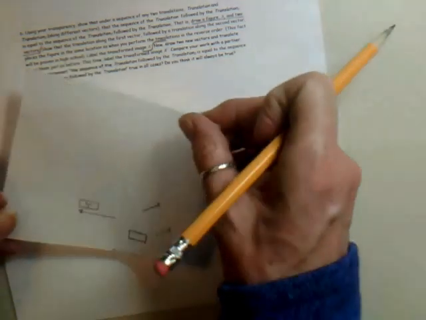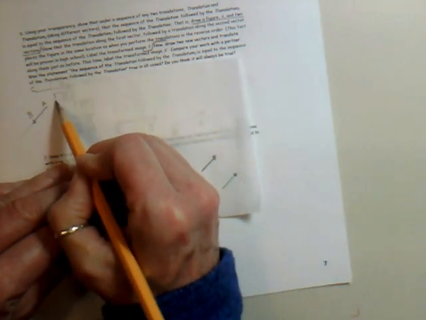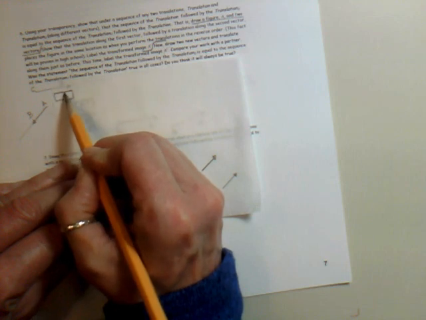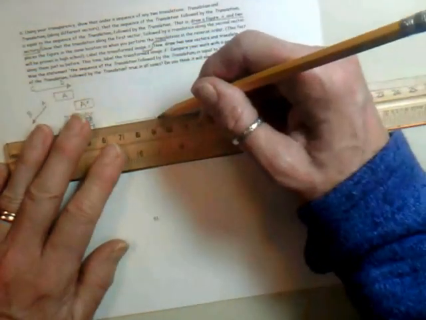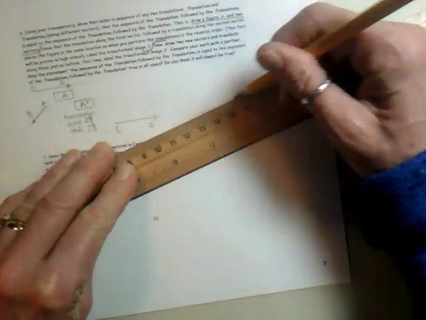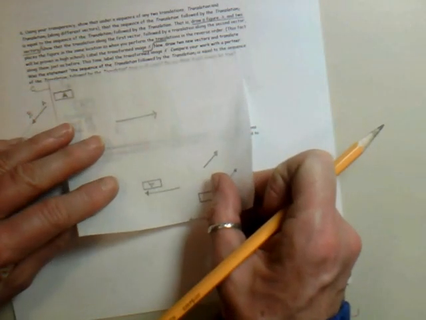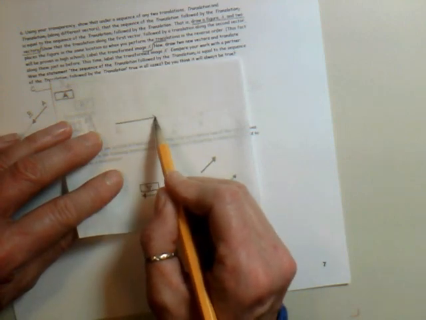So I'm going to go back. Alright, here we go. So I'm going to start with my figure A, and I'm going to translate along the vector EF. Before I can do that, I need to extend it so that it is a straight line when I translate it. And I also need to do that with GH. Back to the original position, and I'm going to move my starting point to my ending point.